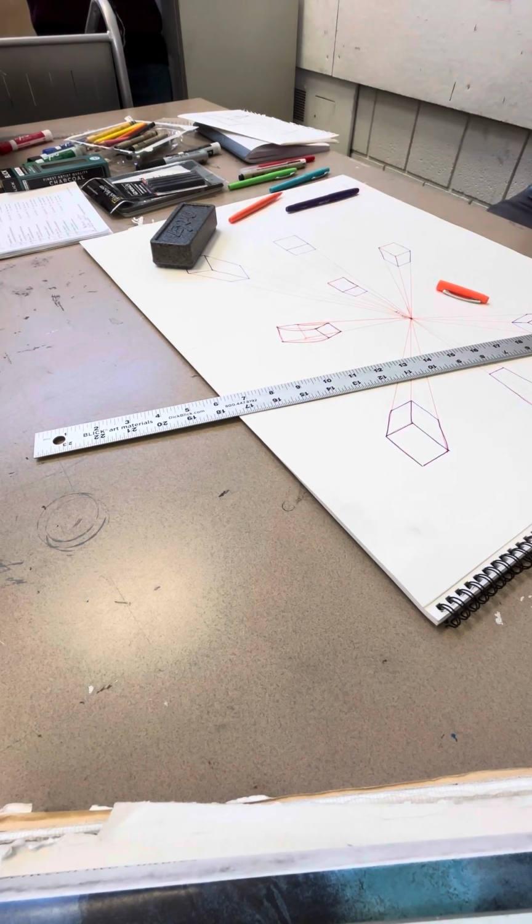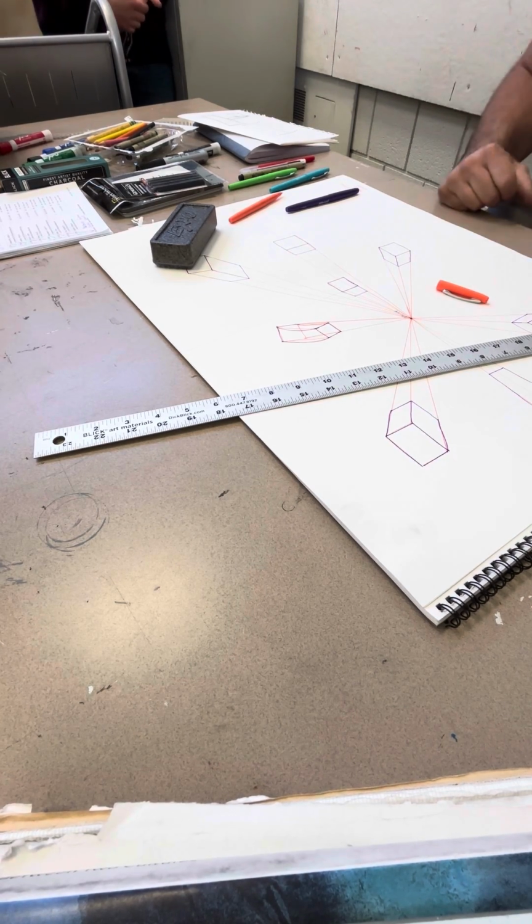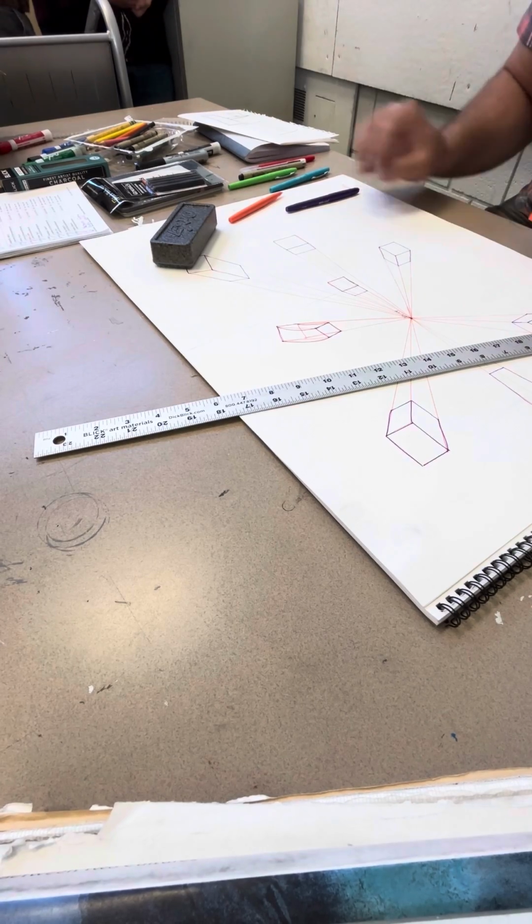Right, so I'm kind of twisting that actually sort of forward in space. Does that all kind of make sense in theory?